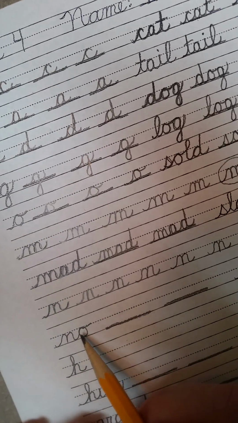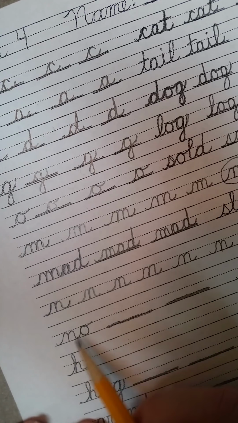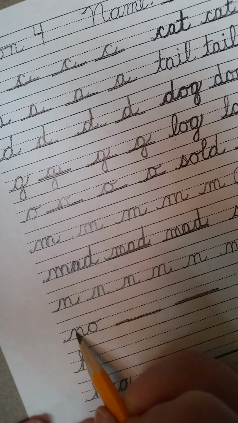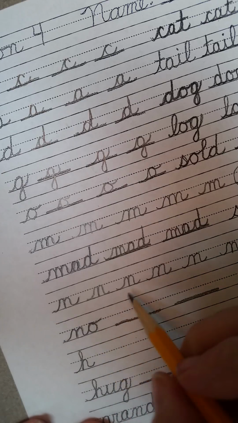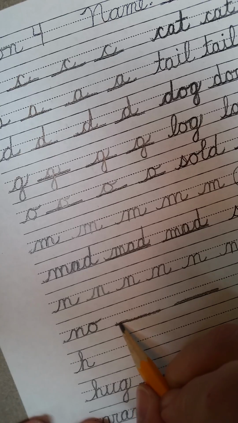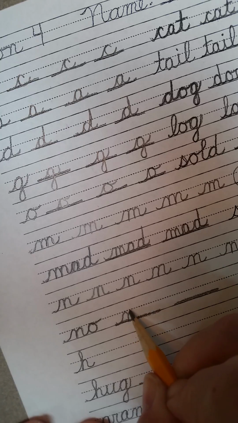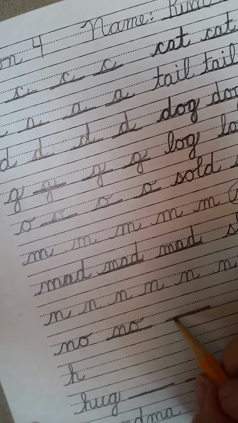Now for the N, we're going to write the word no. You can trace over it if it's helpful. N, O. And then write it over here. Scoop up and over, 1, 2, and then make your O.